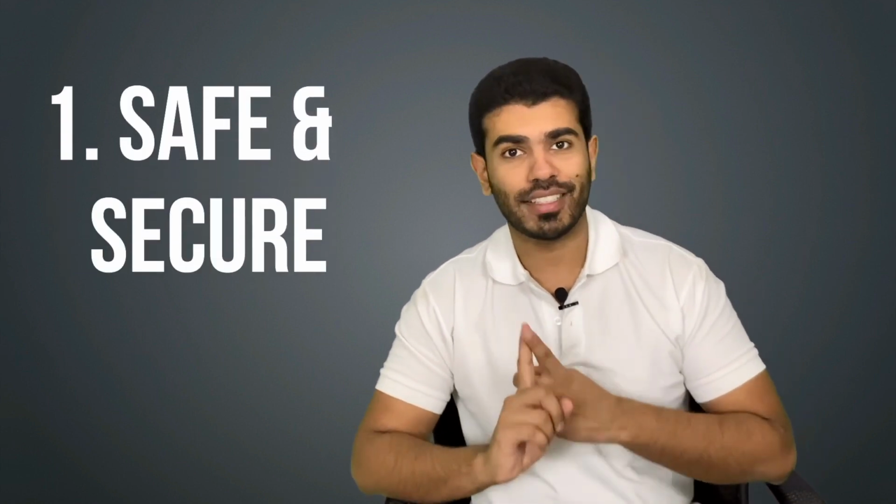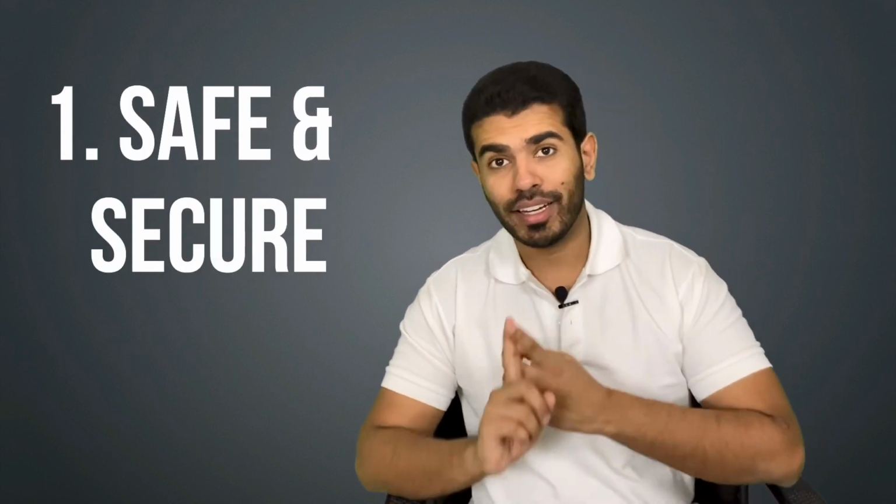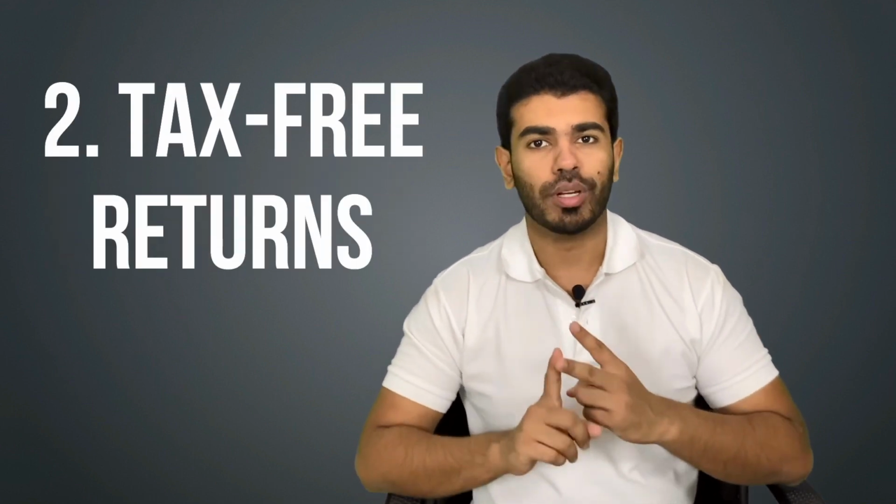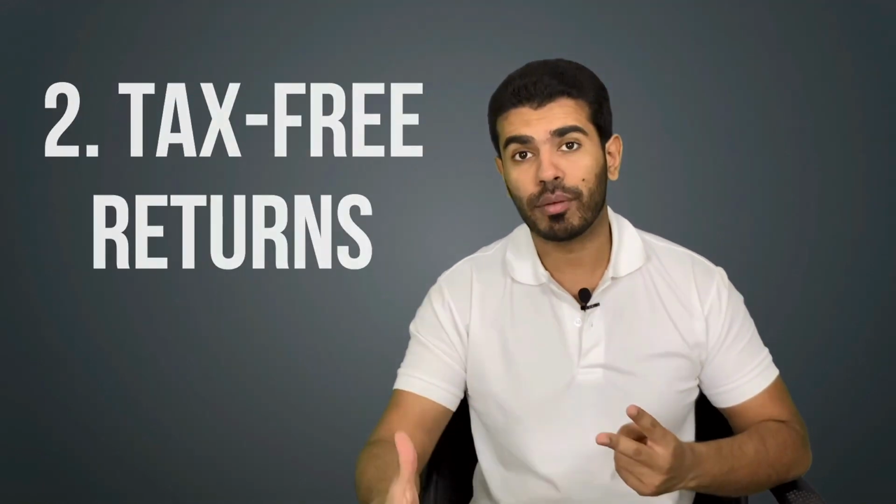Now, what are the advantages of a REIT? The very first advantage is that it is safe and secure, considering that it is backed by the Indian government and it is regulated by SEBI, which is the Securities and Exchange Board of India. It is very safe. The second advantage is that it is tax-free. In this case, the dividends which you are getting from a REIT will be completely tax-free.